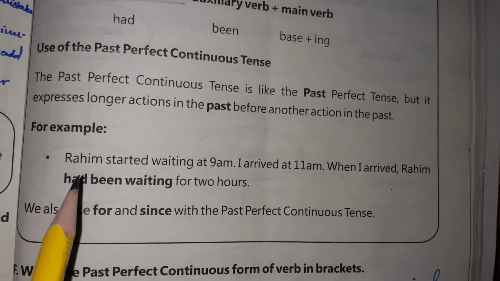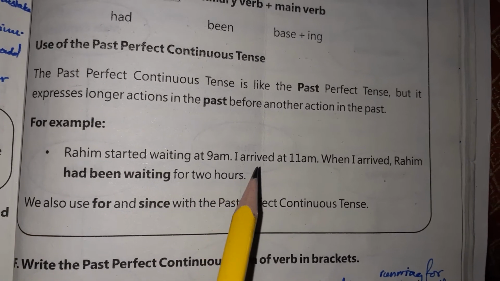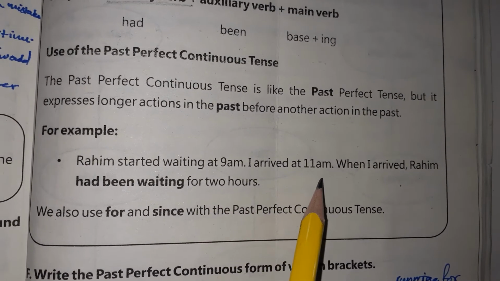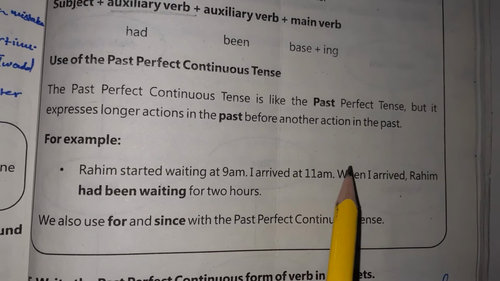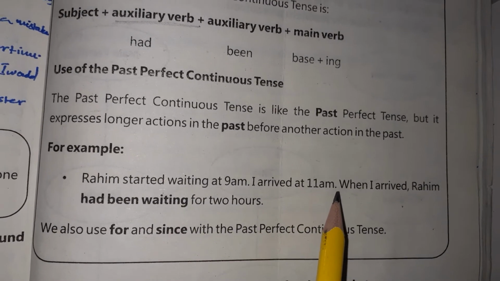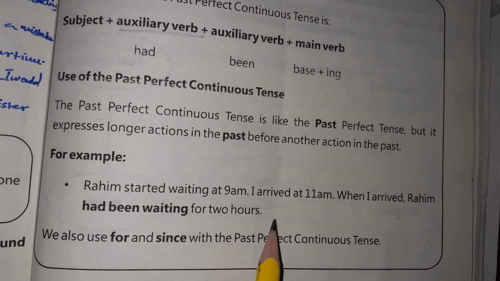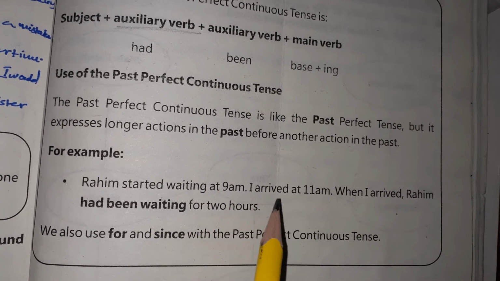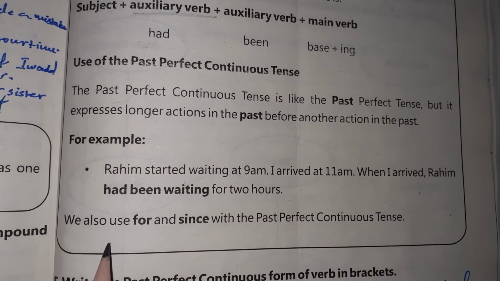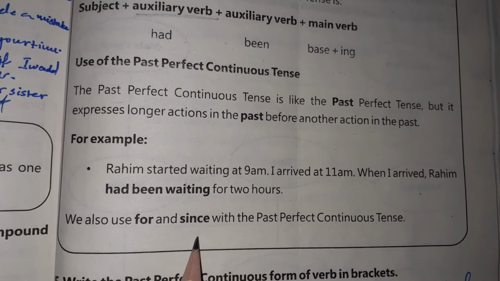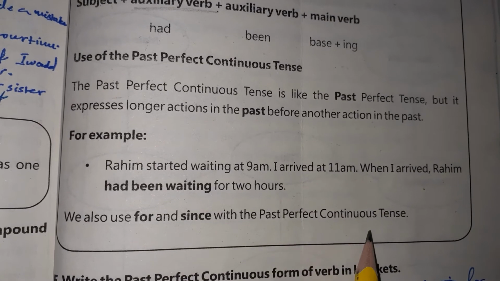For example, Rahim started waiting at 9 AM. I arrived at 11 AM. Okay, you will convert it. How will you convert it into past perfect continuous tense? When I arrived, Rahim had been waiting for 2 hours from 9 to 11. Okay, so we also use for and since with the past perfect continuous tense.